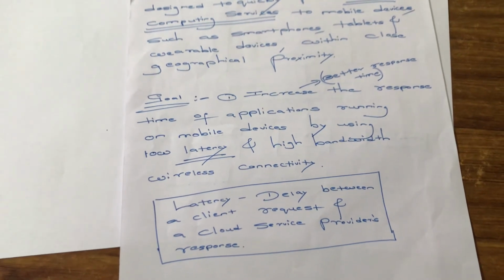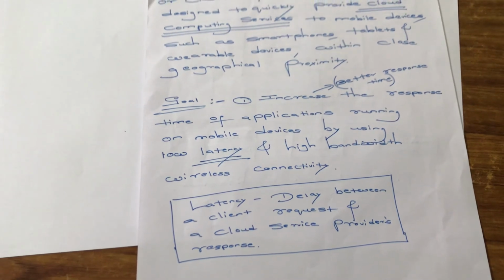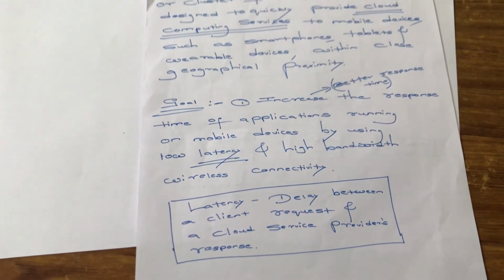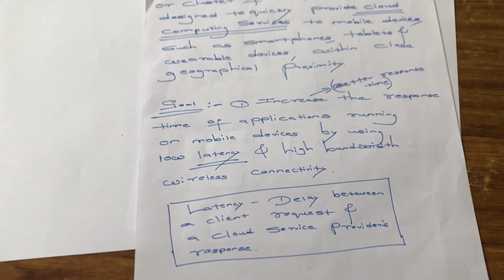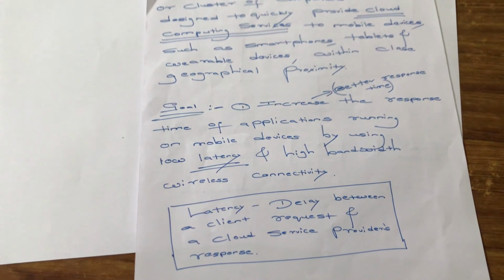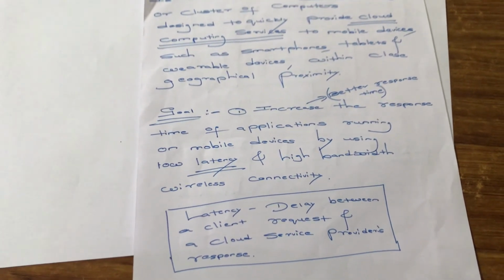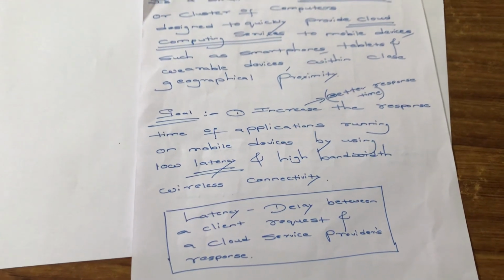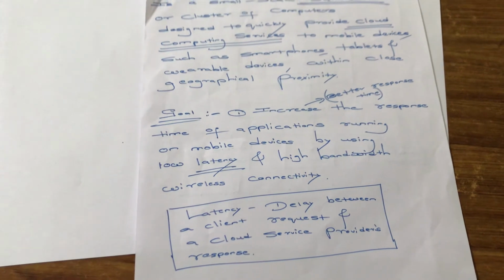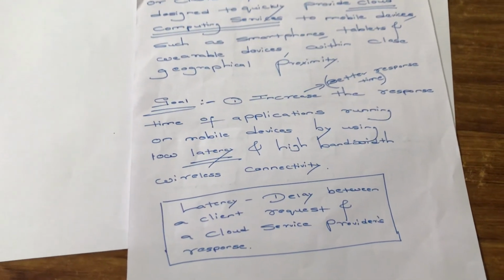Latency is nothing but, we have seen in the previous video also, delay between a client request and a cloud service provider's response. So whenever you want to take some set of the services from the cloud service provider, whenever the cloud user is sending some set of the requests in order to get the cloud services, sometimes there will be a delay in sending the request to the cloud service provider, as well as there will be a delay to get the response back from the cloud service provider also.